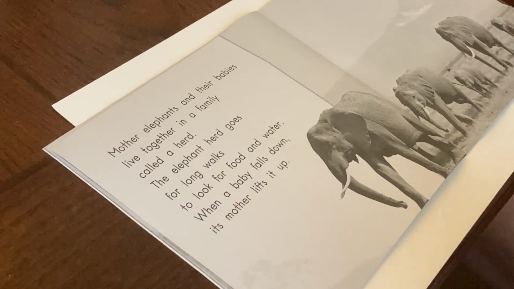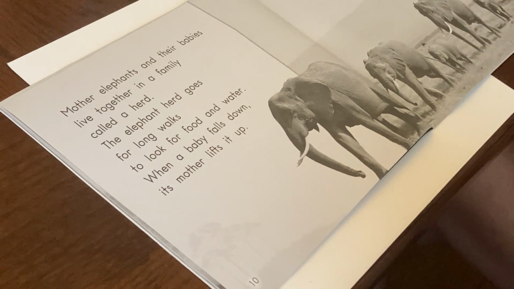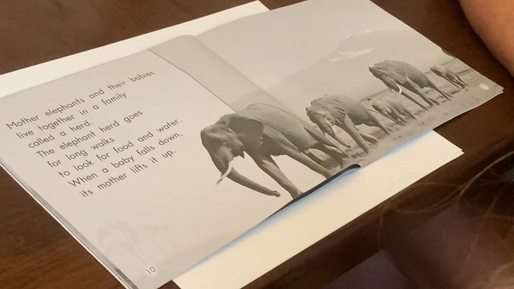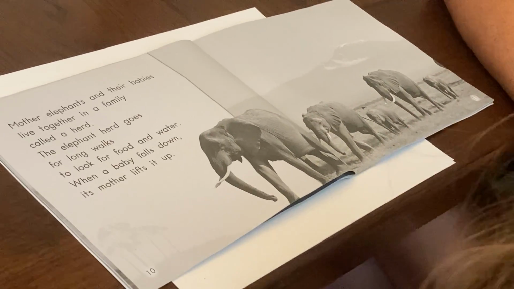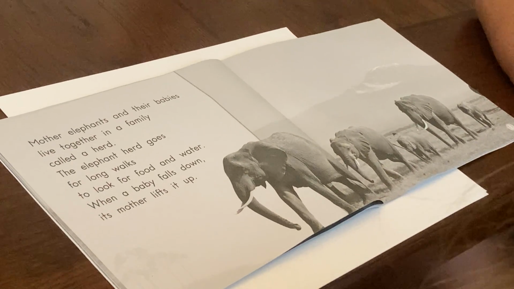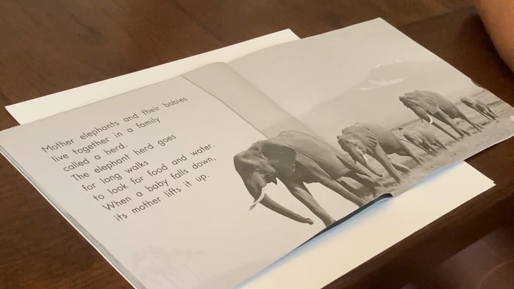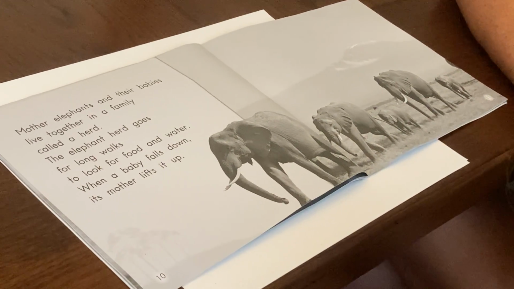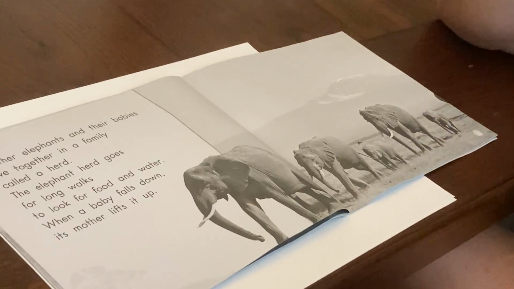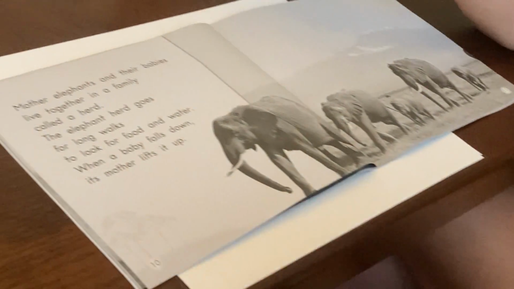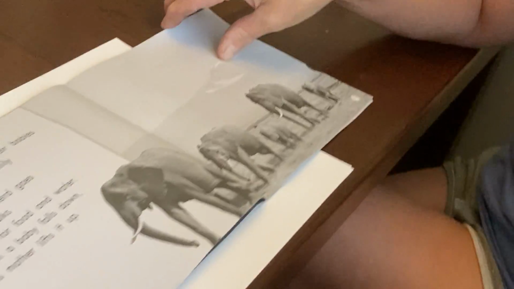Yeah. Okay, so there's a new vocabulary word on page 10 that I'm not sure if you know, and it's the word herd. Okay? I kind of know what it means. It means when a bunch of elephants and their babies all come together and it's called a herd. Yes. What do we call that when humans do that? We don't live in a herd. In our house, we live in our... What do we call our group? Family. Our family. Exactly right.